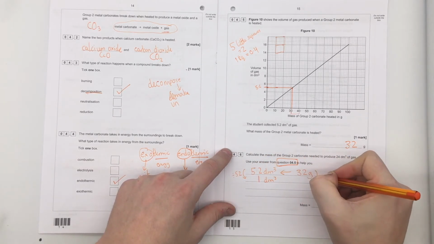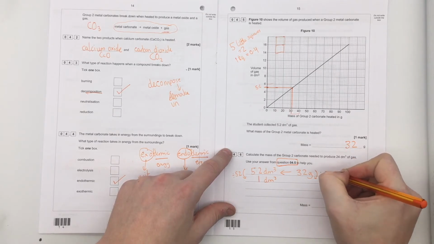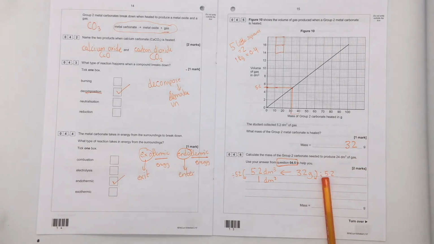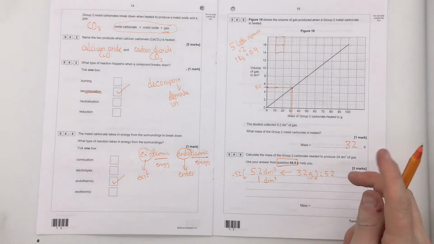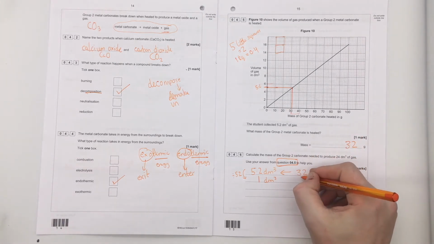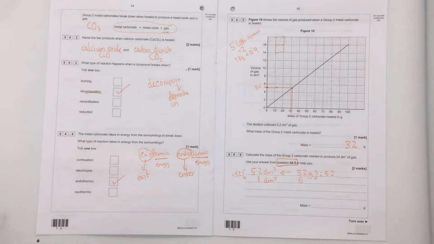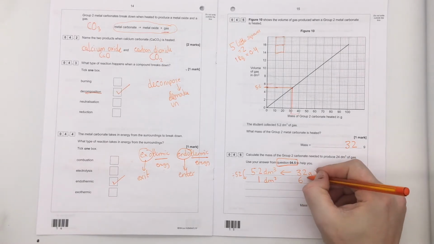Okay, so 32 divided by 5.2. If in doubt, ask Siri. Hey Siri, what's 32 divided by 5.2? 32 divided by 5.2 is about 6.1538. Cheers.